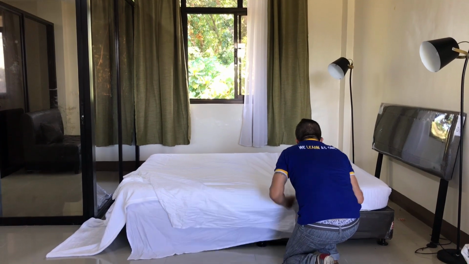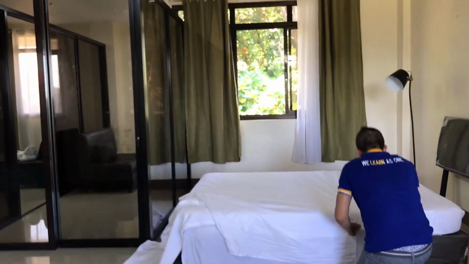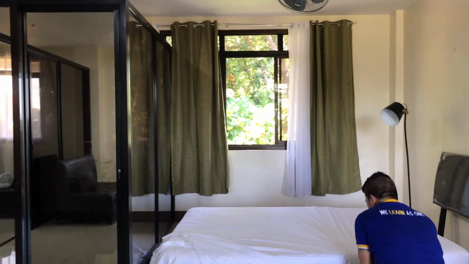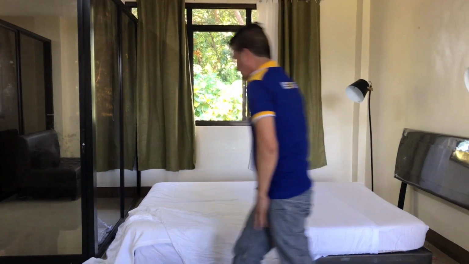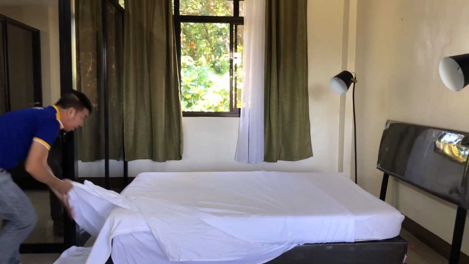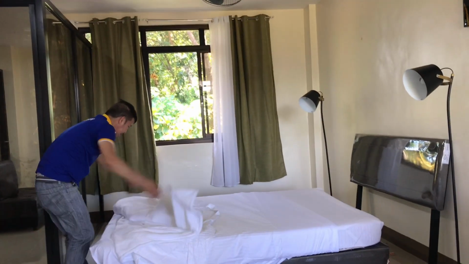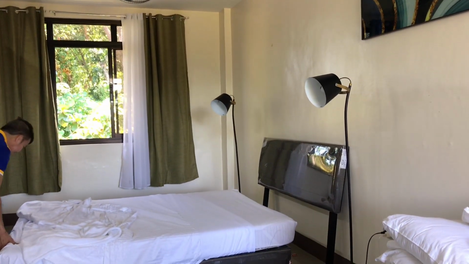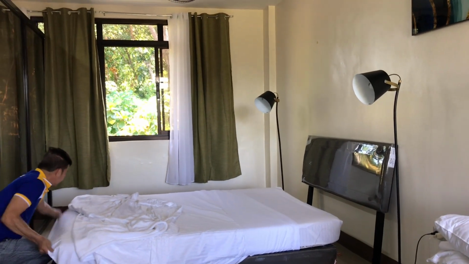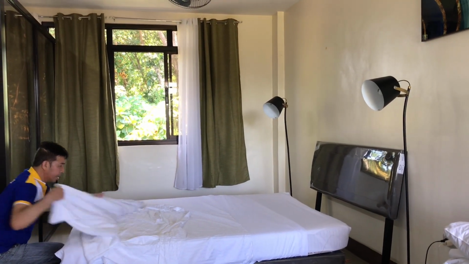Then tight. Make sure it's tight, not wrinkled. Then back again, your legs should be the one going down. Bend your knee. Then do this one. Okay? One by one, you have to do it.